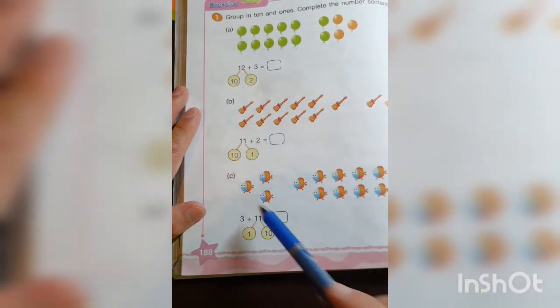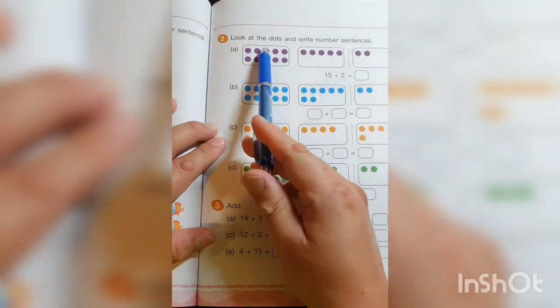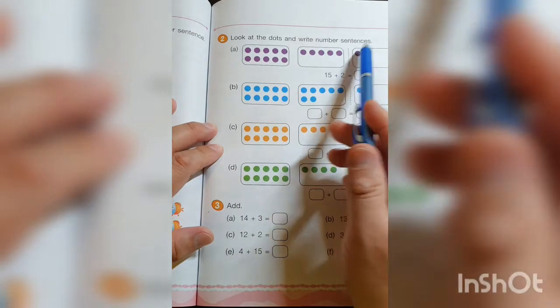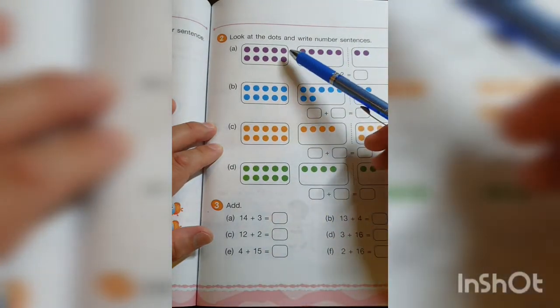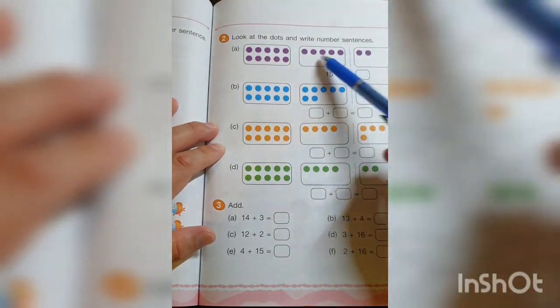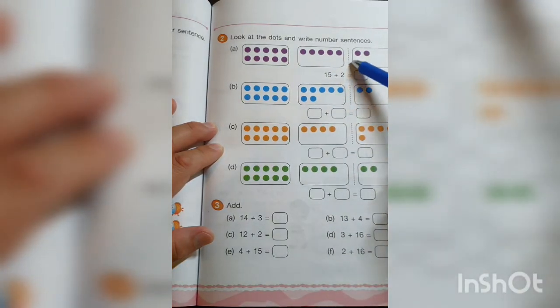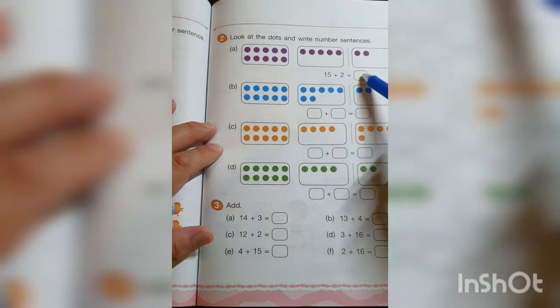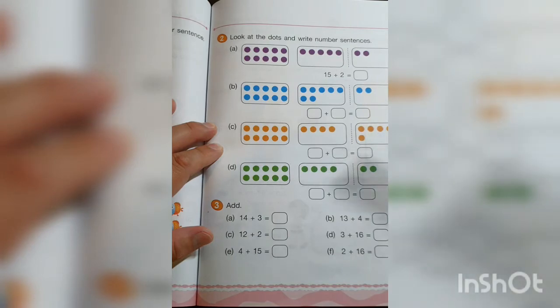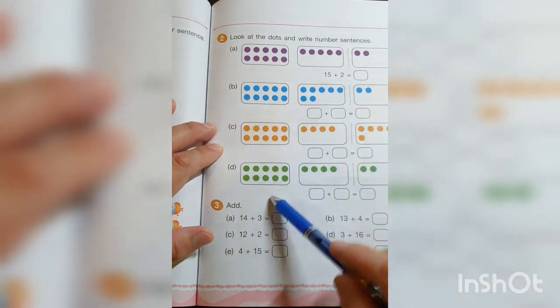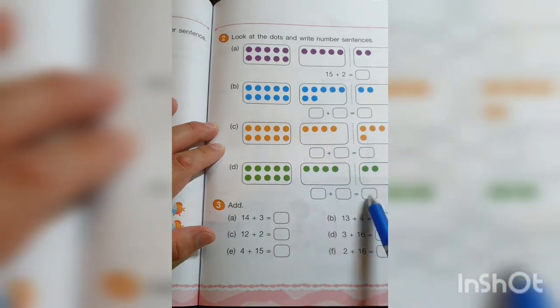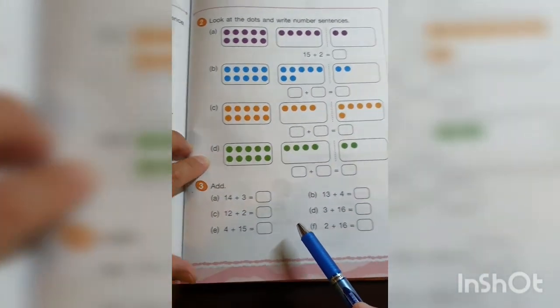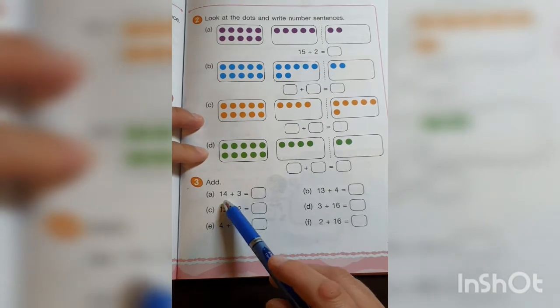Okay, and then B, C, and then you go to the last page, 189. Look at the dots and write number sentences. So you have a group of 10 and then you have a group of 5 plus 2. Okay, so what is the answer? Okay, and then B, C, D, you need to write all the numbers. And then lastly, exercise 3, add 14 plus 3.